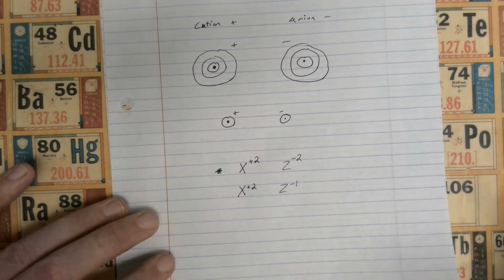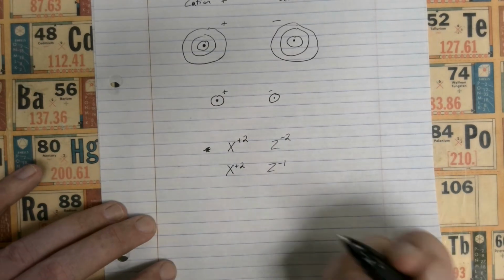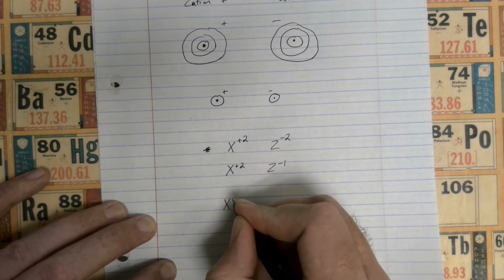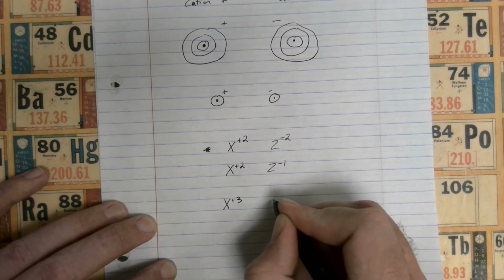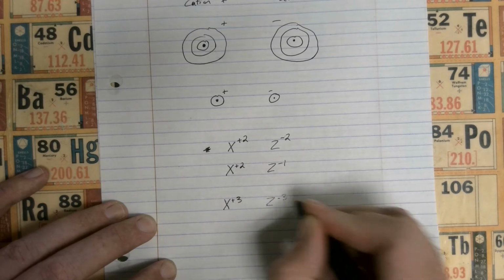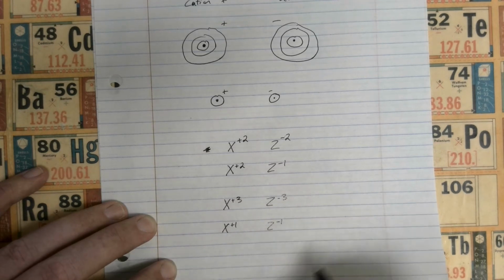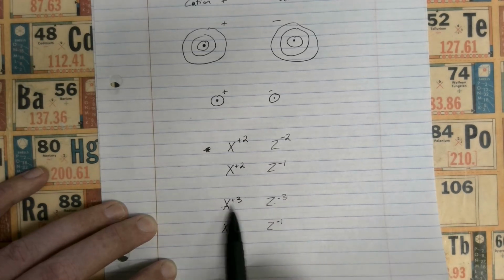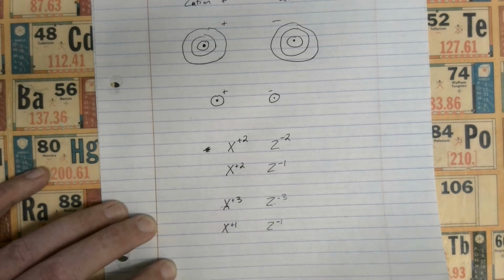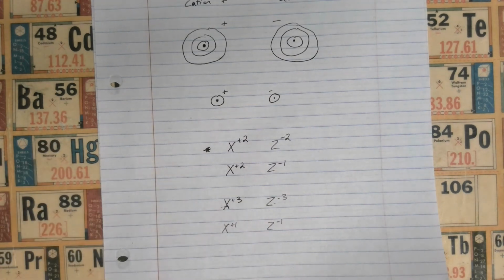If it was X +3 and Z -3 versus X +1 and Z -1, the +3 -3 is a greater charge than the +1 -1, so the +3 -3 would have a stronger bond than the +1 -1.